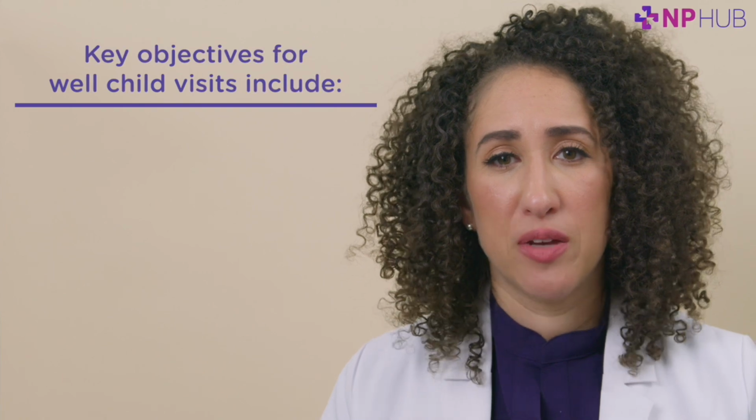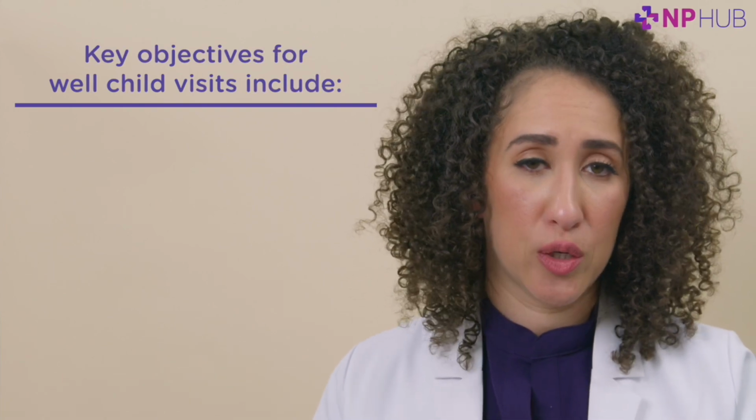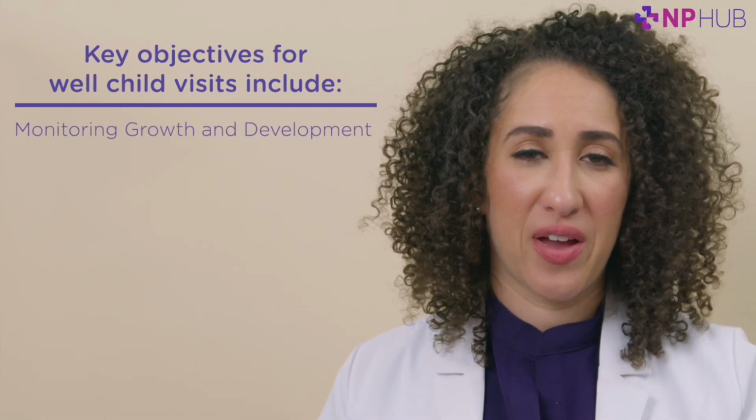The pediatric NP will spend a large portion of her clinic time providing well child care visits. These are also known as well baby or well child checkups. The purpose of these visits is to promote the overall health and well-being of children by providing comprehensive health care and preventative services. These visits involve regular checkups, assessments at specific intervals throughout a child's early years and beyond. The key objectives for well child check visits include monitoring growth and development.